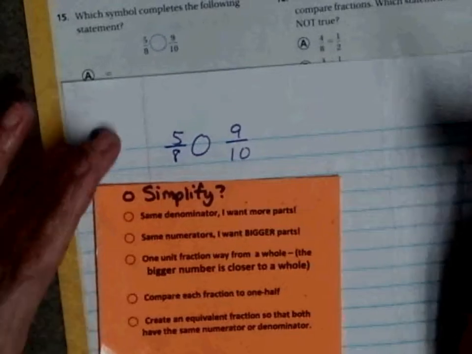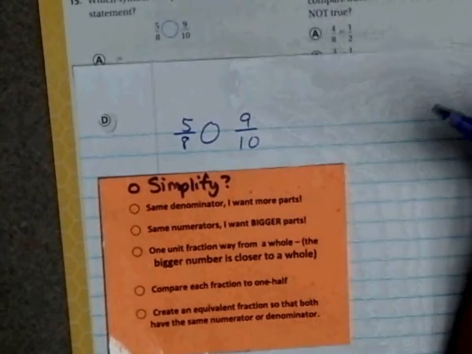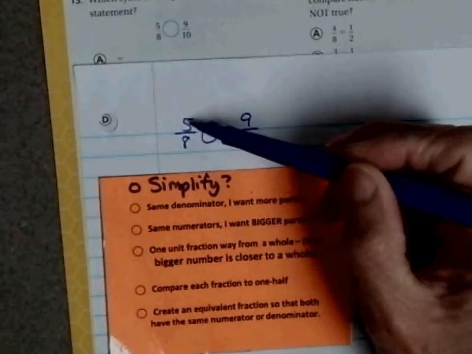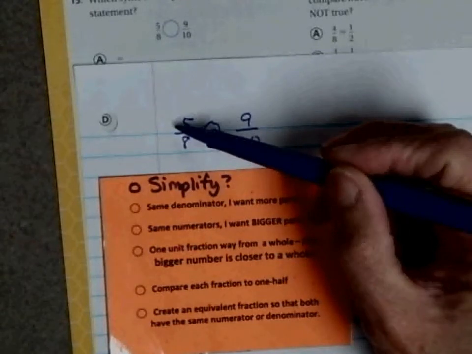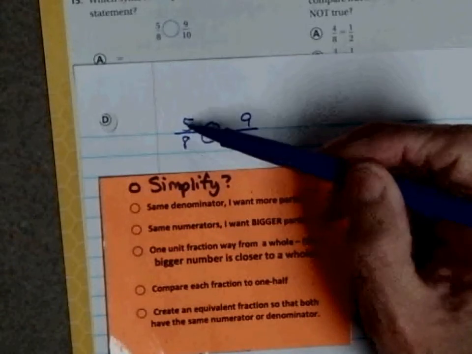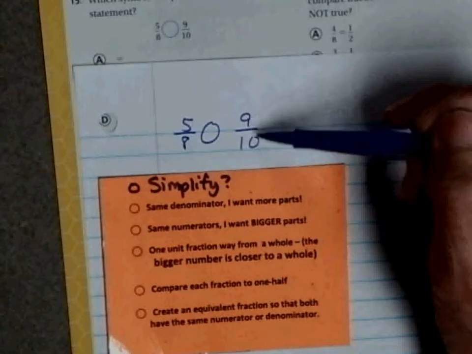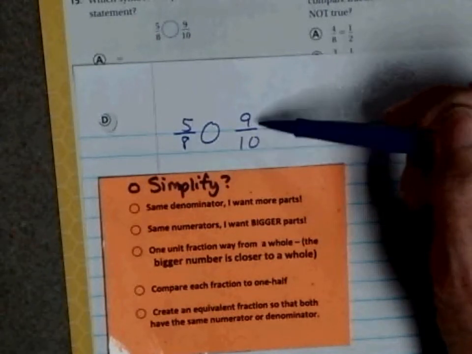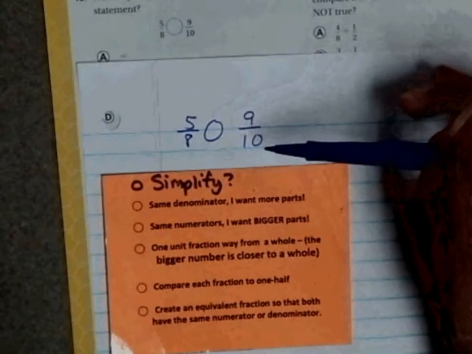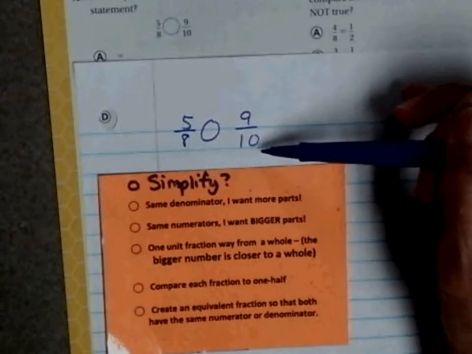So here, one of the strategies is we could simplify our fractions. 5 and 8, I cannot divide 5 by anything other than 1 and 5, and 8, I cannot divide either one of these by the same numerator because 5 is a prime number. 9 and 10 do not share any common factors, so I cannot simplify either one of these fractions. Do we have the same denominator? No, we do not. Do we have the same numerator? No, we do not.